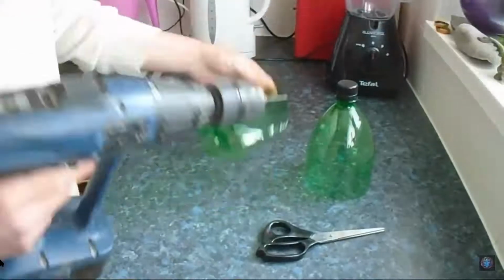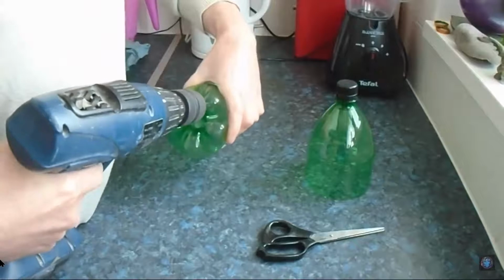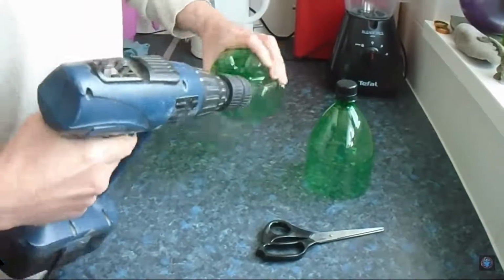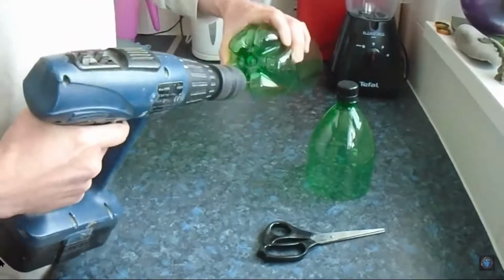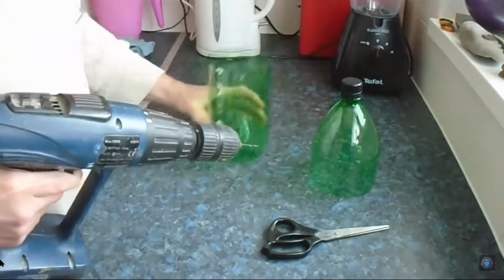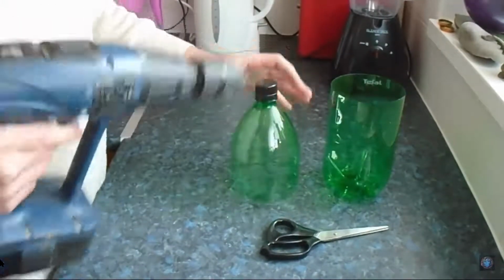Right, so we'll drill some holes in the base. And now we'll drill some holes in the top half.